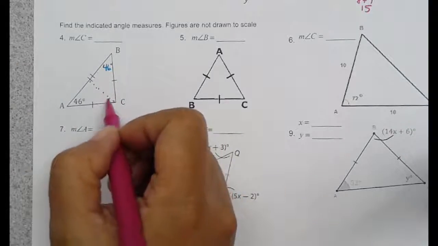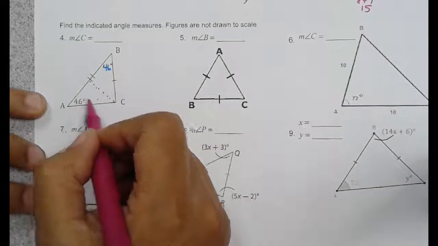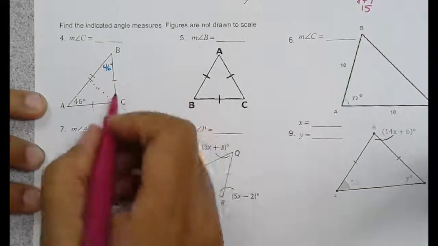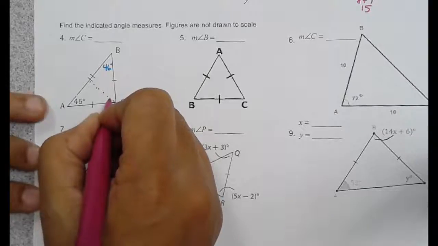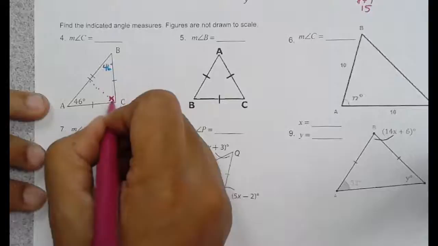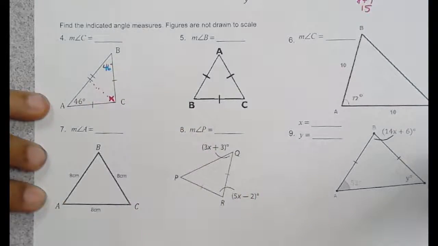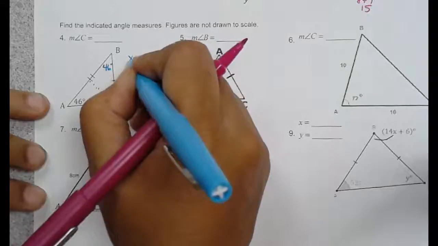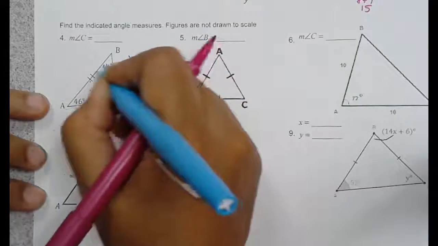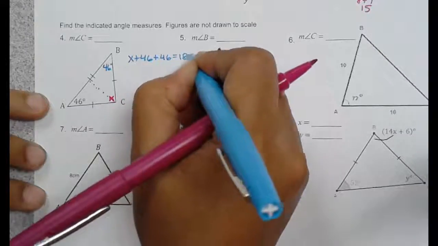Okay. So now, if I want to find angle C, I know it looks almost like 90, you can't just guess. So what we're going to do is we're going to solve an equation. If that's 46 and that's 46 and I'm solving for one more missing angle, I'll make this, let's say, x. I'll make this x because I don't know what that is and I want to solve for it. But do you know what all 3 angles of a triangle add up together to be? They all add up together to be 180 degrees. So I'm going to make an equation out of that. X plus 46 plus the other 46, all 3 of those should add up together to be 180.